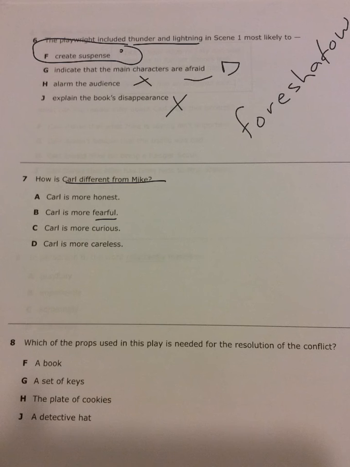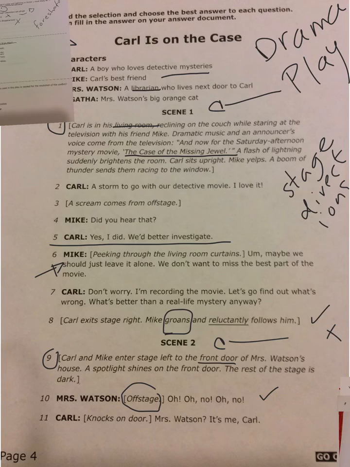Let me go back to the first scene. Okay, I always need to double check because sometimes I can get confused with the characters' names. So in scene 1, we have that Carl says, a storm to go with our detective movie. I love it. Oh, did you hear that? Yes, I did. We'd better investigate. There you go. So the difference is that Mike was actually the one who was afraid and Carl wasn't. Carl wasn't afraid. He wanted to investigate.